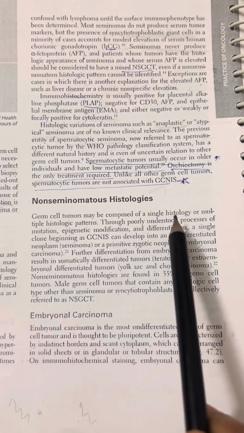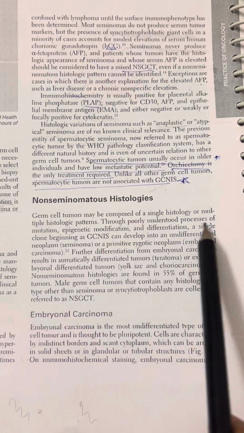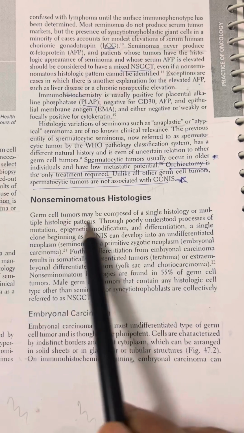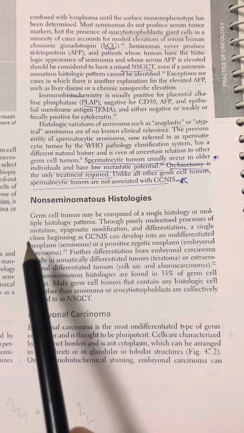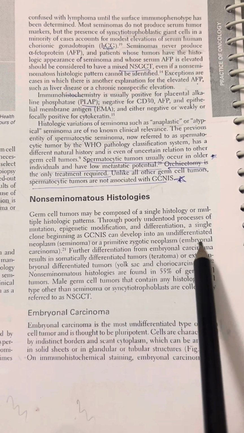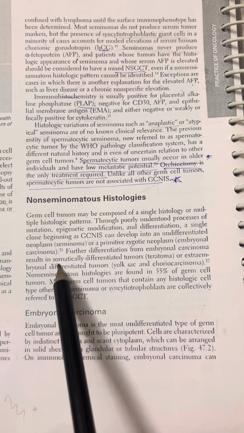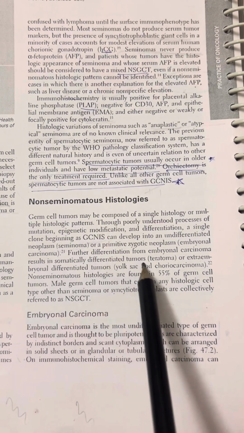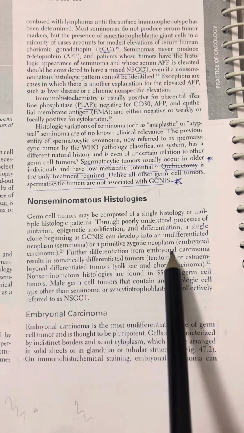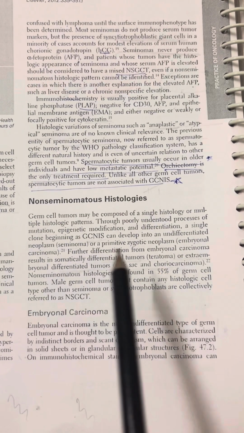Through a poorly understood process of mutation, epigenetic modification and differentiation, a single clone beginning as GCNIS develops into an undifferentiated neoplasm like seminoma, then a primitive zygotic neoplasm, embryonal carcinoma, and further differentiation results in somatically differentiated tumors like teratoma, then extraembryonal differentiated tumors like yolk-sac tumor and choriocarcinoma.